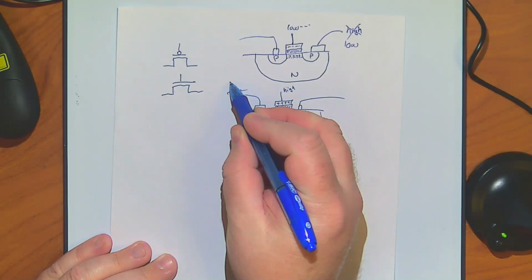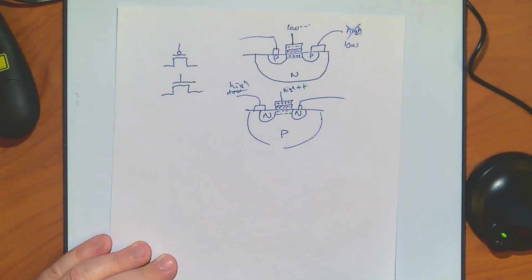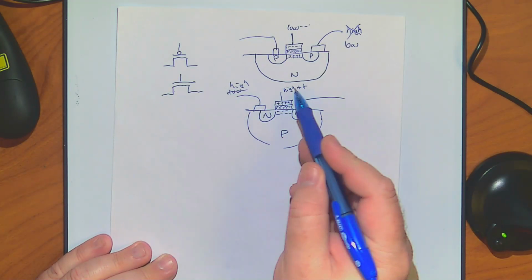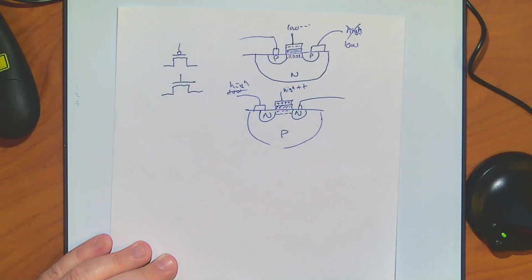What happens when this becomes high? Well, this has to become really, really high. But it can only get up to whatever your maximum is, whatever that is, 3.3 volts, 5 volts, whatever, which means this has to be lower than that by enough to activate the gate. So you can't pass the highest voltage because the gate won't turn on to do it. Does that make sense?